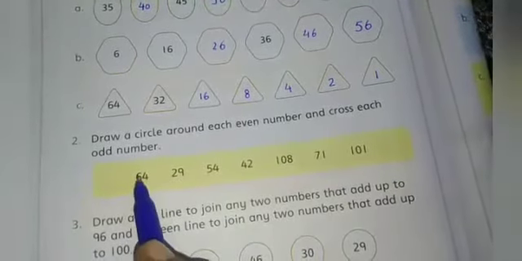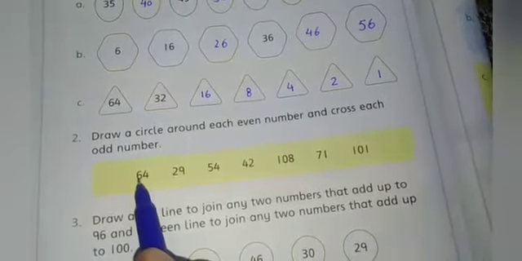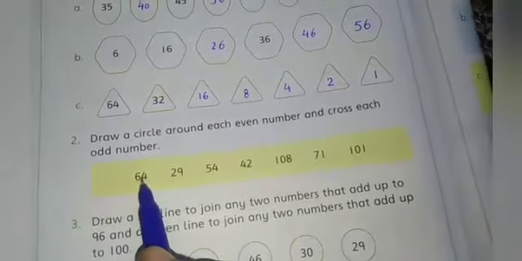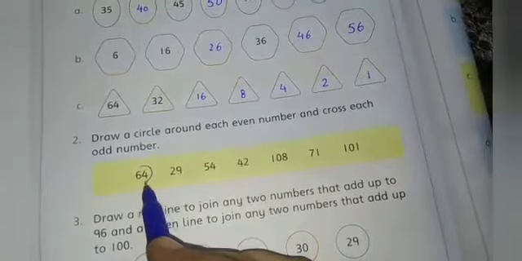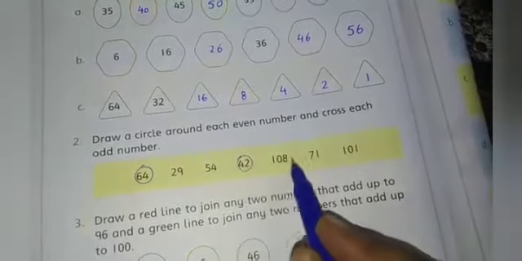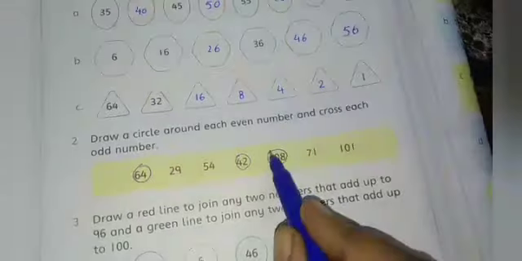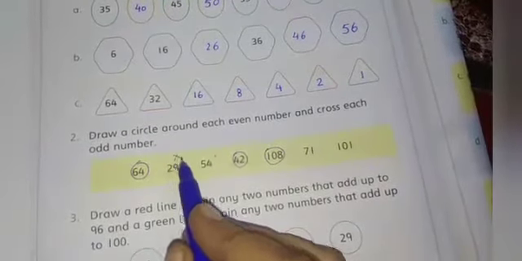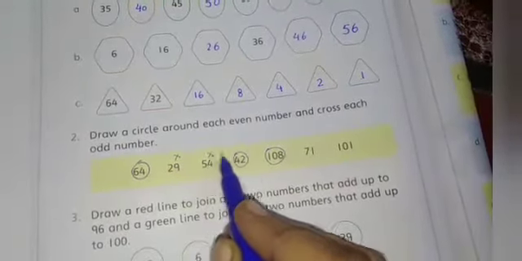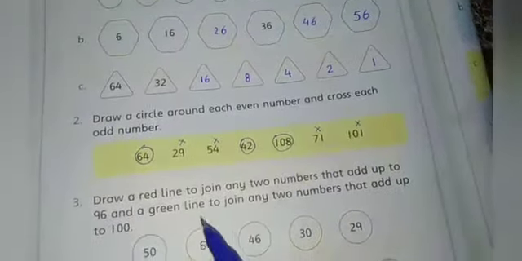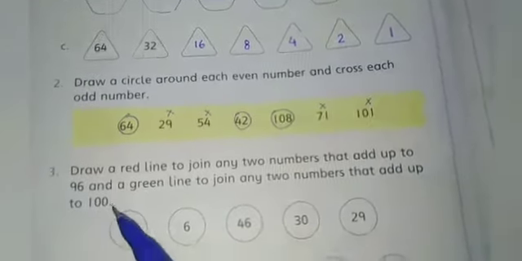So 4 and 6 are both in the table of 2. They are divided equally by 2, so these are even numbers. So we will circle 64, it is an even number, and 42 is also an even number, and 108 is also an even number, and the rest of the numbers are odd. So we will cross the odd ones. 29 is odd, 54 is odd, 71 is odd, 101 is odd. So this exercise is now completed.